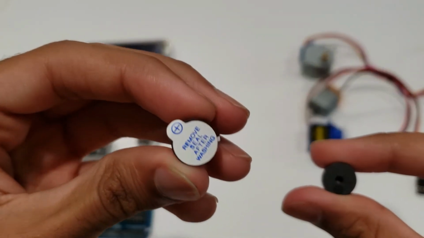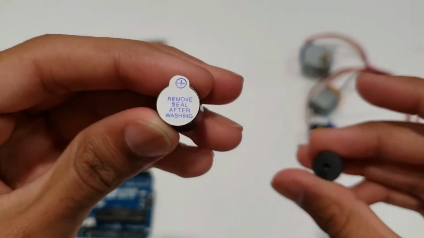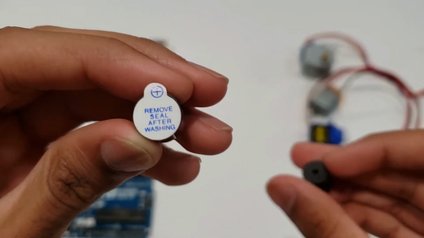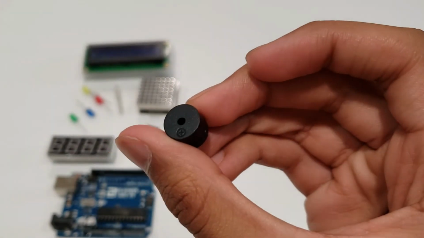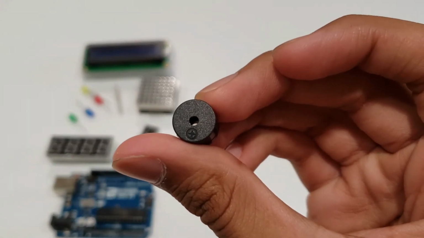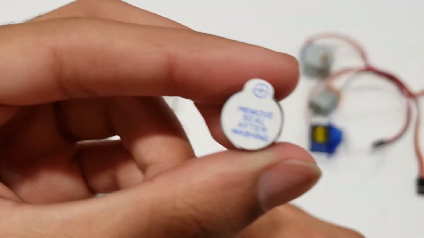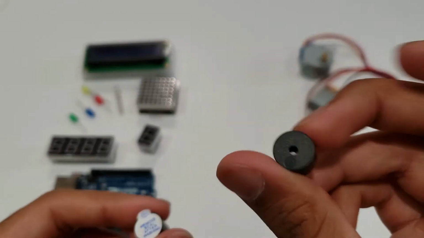And this is the active buzzer, and what this does is it automatically oscillates, or automatically turns on and off, if you give it power. But this is the passive buzzer, and what you need to do is manually turn power to it on and off for it to create a sound. So the active buzzer is a bit easier to use than the passive one.